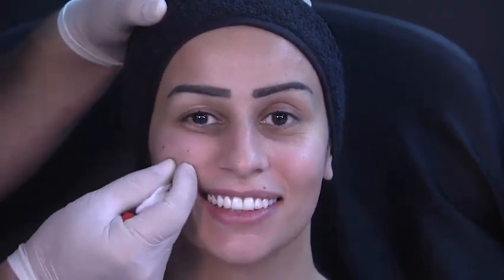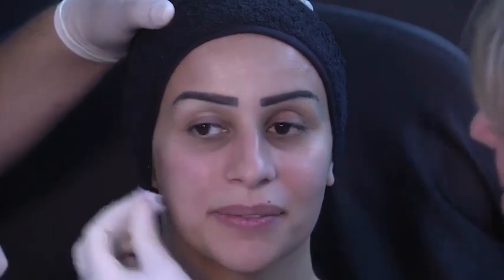Oh, look at that, when she smiles, we are not overtreating her like this, also because we are in the deep plane. When we inject deep on bone, that's a fixed plane. Those fat pads are attached to the bone. If we inject too superficial, those fat pads are mobile, and then when they smile, they move our product upwards and they have this aspect.